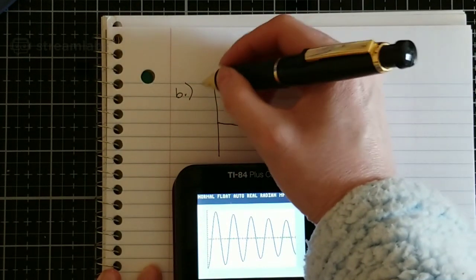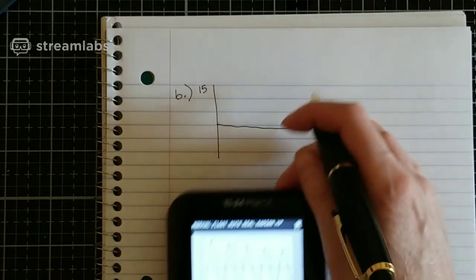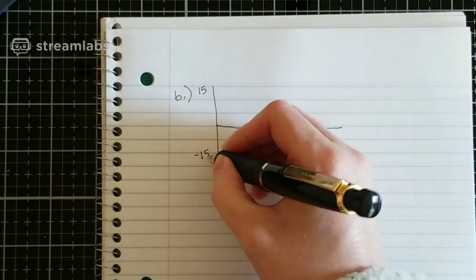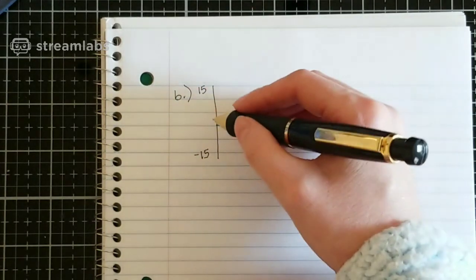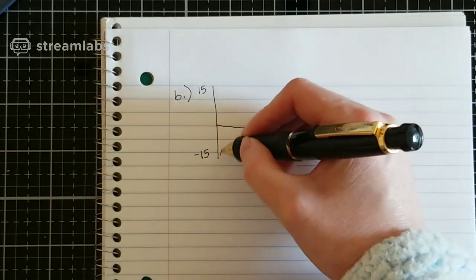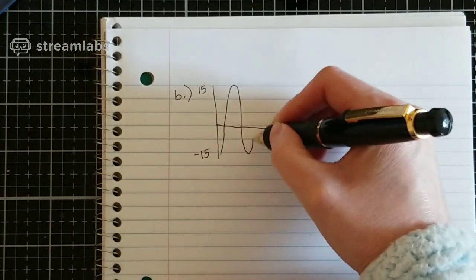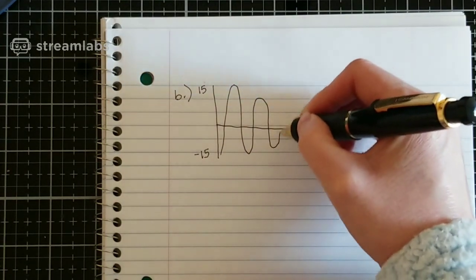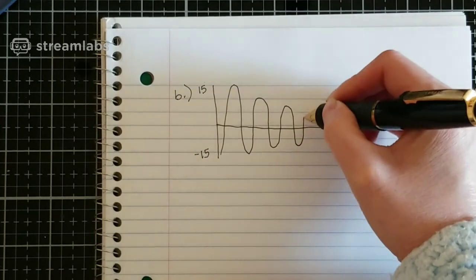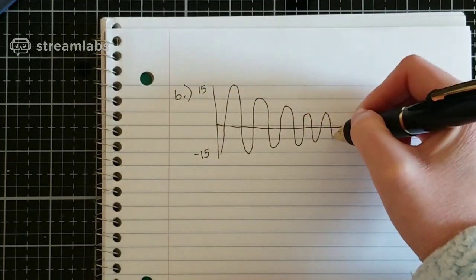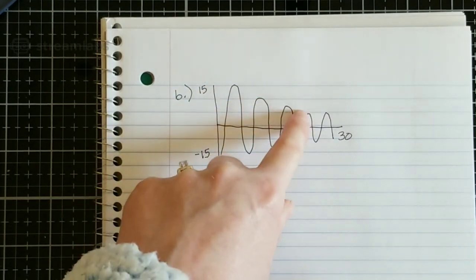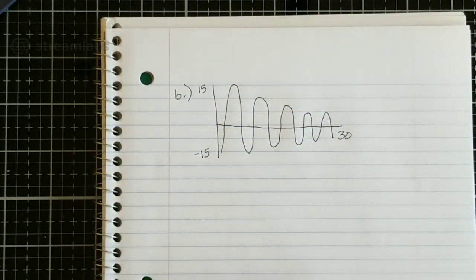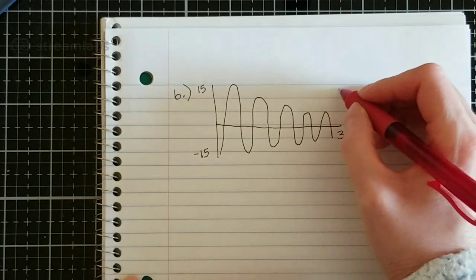So we're going to write down the windows, so when you go to do this on your own, you'll remember what we used. So -15 to 15, here was 30, and this is just a rough sketch. Okay, I tried. All right, so I've got 1, 2, 3, 4, 5 peaks. So 5 oscillations equals 5 peaks.